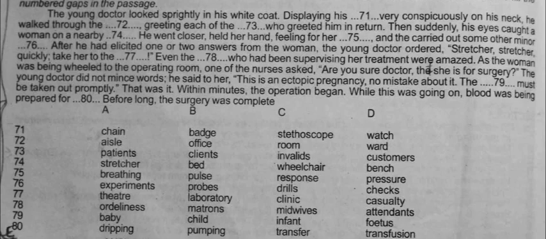He walked through the ward, greeting each of the patients who greeted him in return. Then suddenly, his eyes caught a woman on a nearby bed. He went closer, held her hand, feeling for her pulse, and he carried out some other minor checks.